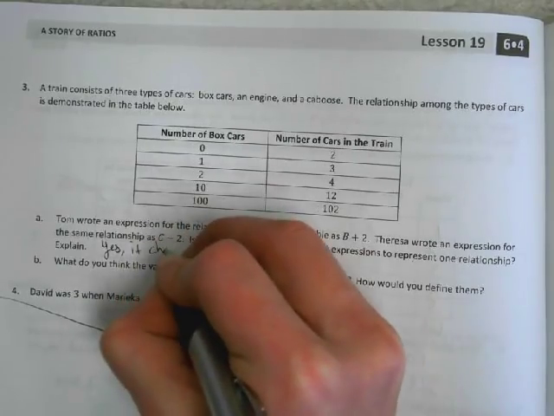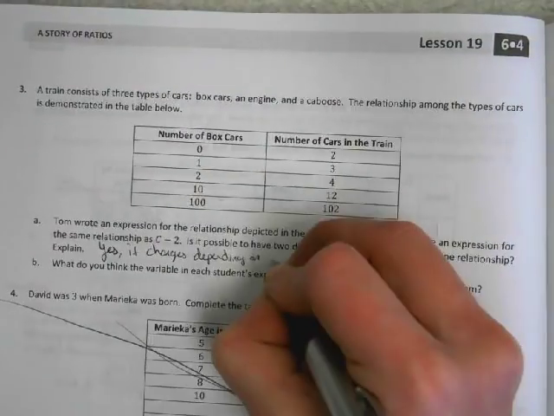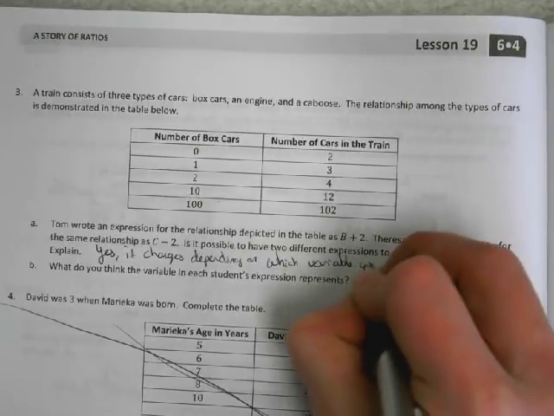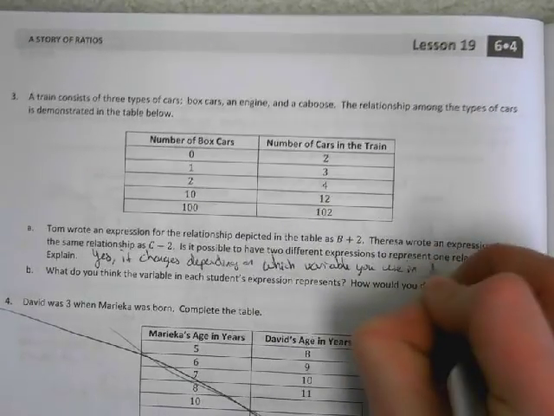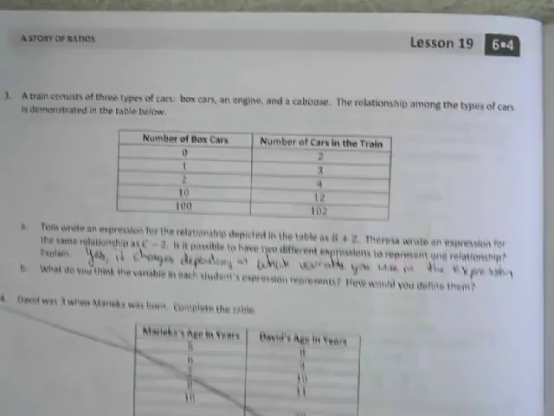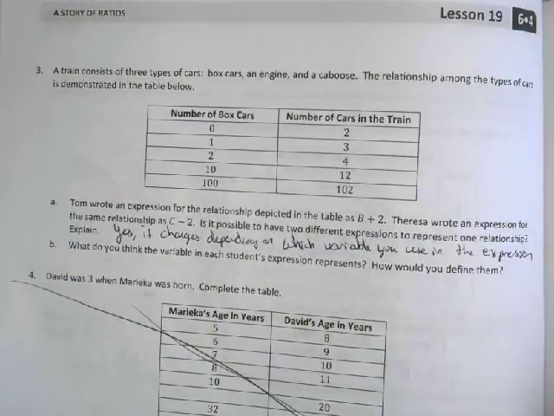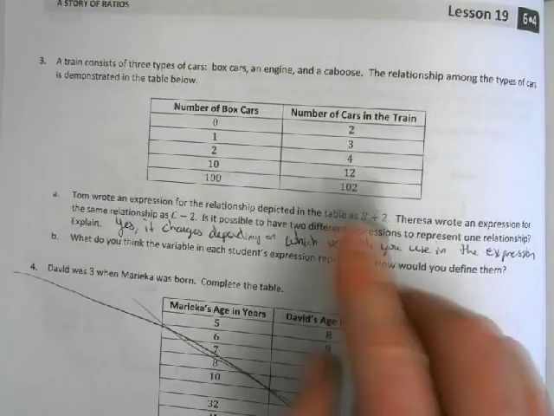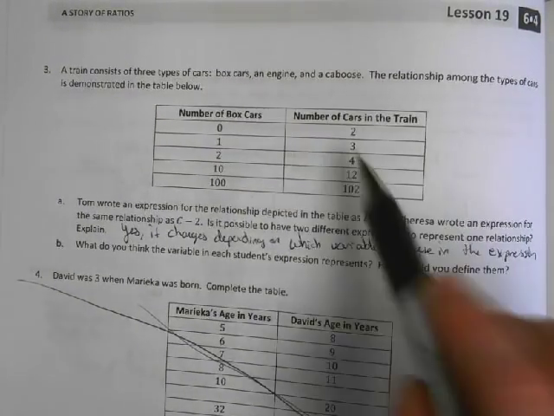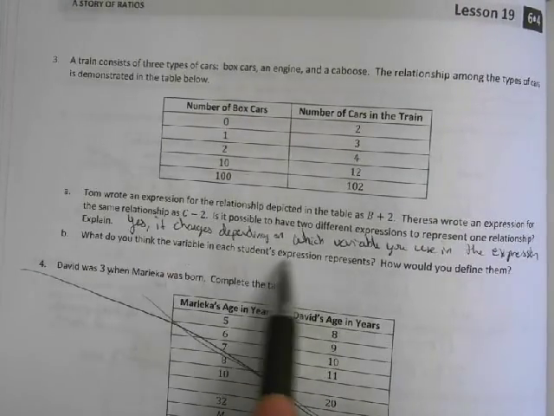It changes depending on which variable you use in the expression. So depending on the variable you decide to use, your answer can be different. But it still is the same relationship. Tom was talking if we went from here to here, and Teresa was talking about if we started here and needed to go there. So what do you think the variable in each student's expression represents?